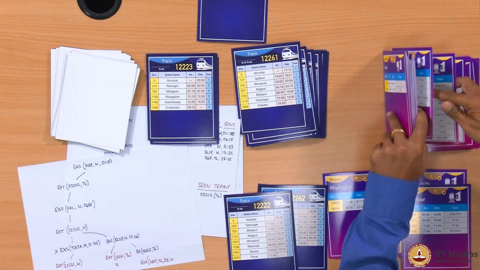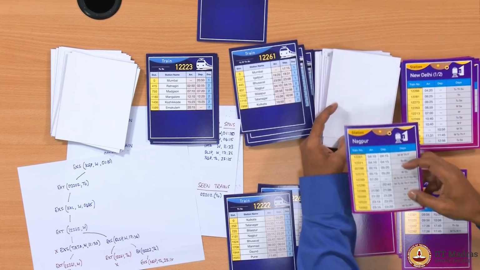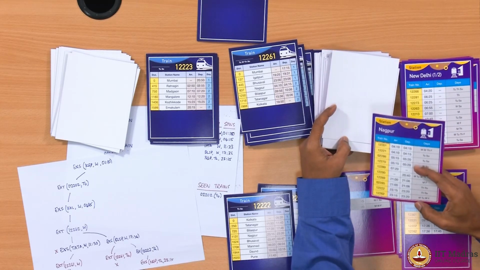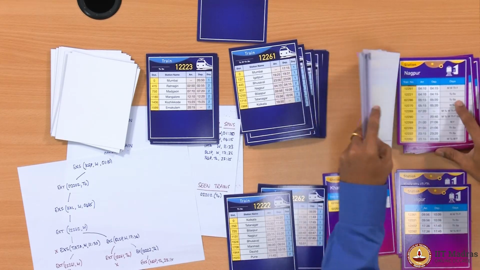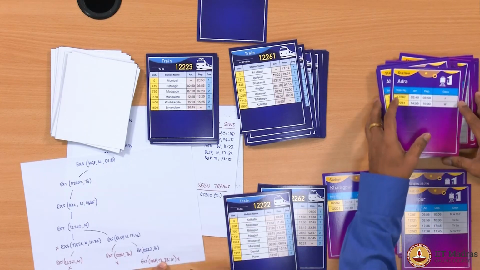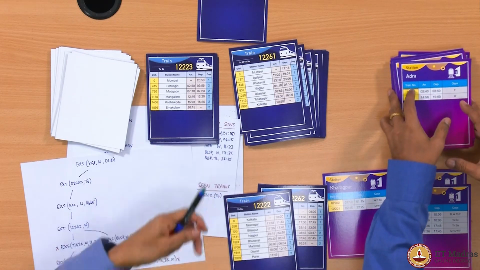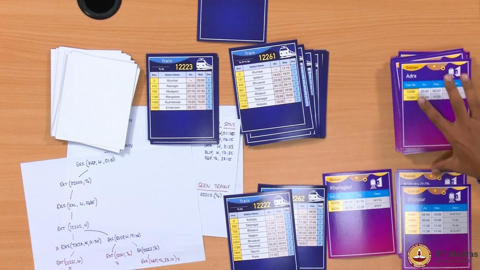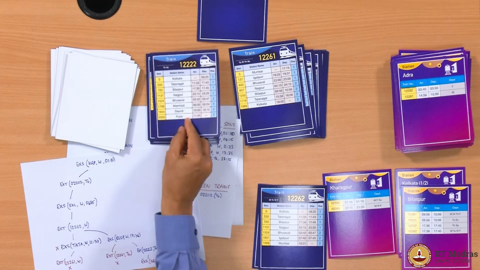I don't think there will be any train after 23:15, I suspect. That's the last train. So it went to Nagpur, and I've seen Nagpur at the end of my thing. So I may come back to Nagpur in the middle, with the earlier time. So this 12222 goes back.